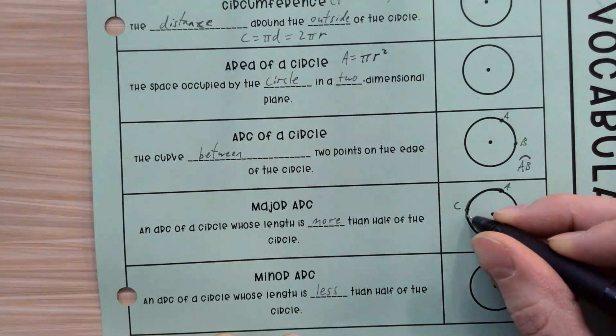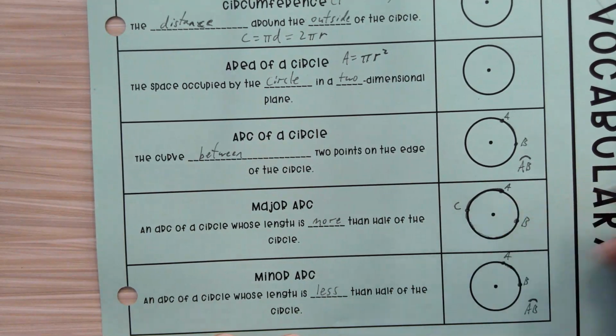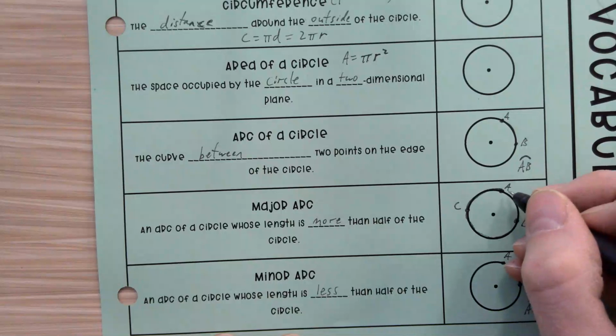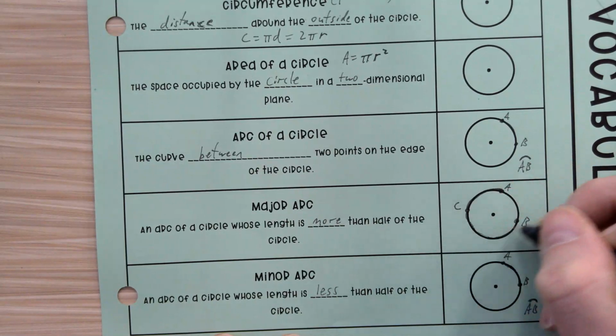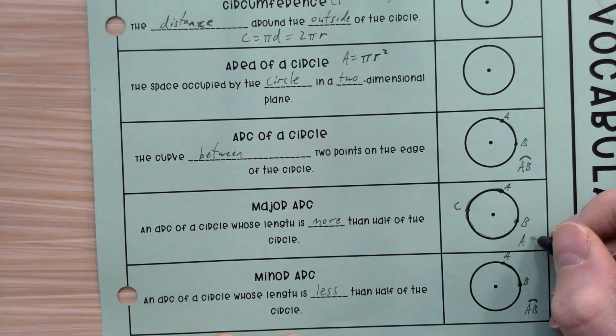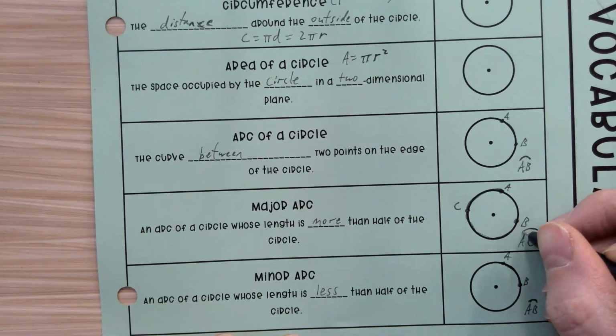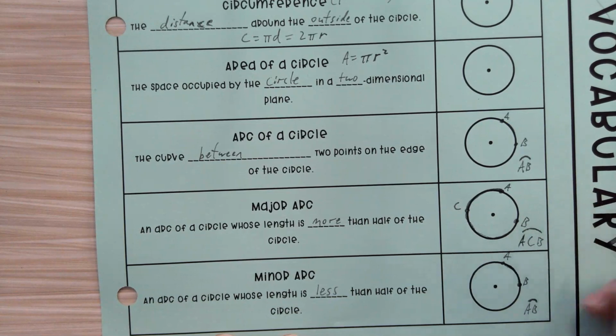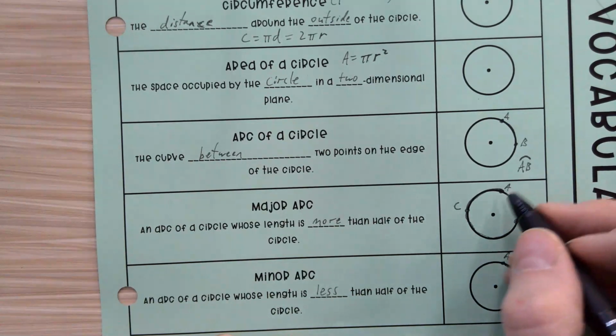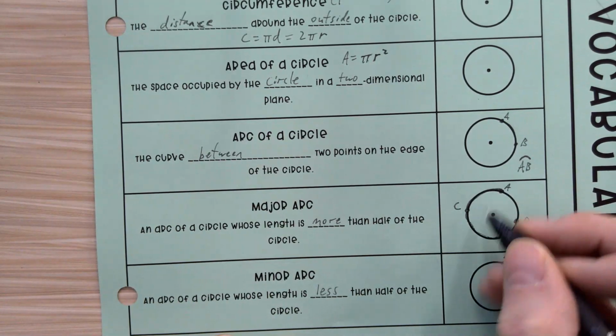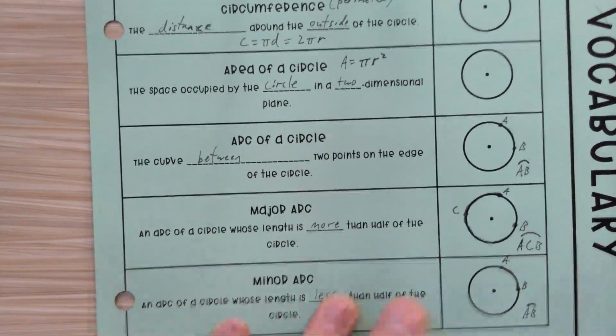It's bigger than half of the circle. I'm going to name it also using the arc symbol, but using 3 letters, A, C, B, telling me I start at A, I go through C, and I end at B, and I connect those using that arc symbol. So arc ACB is the major arc, the arc that takes up more than half here.